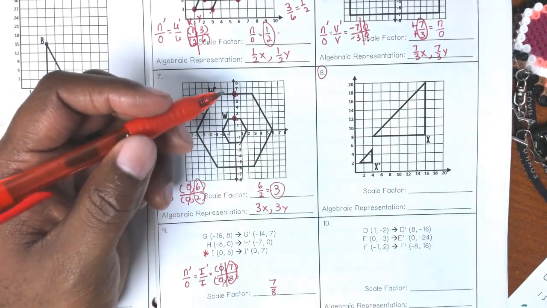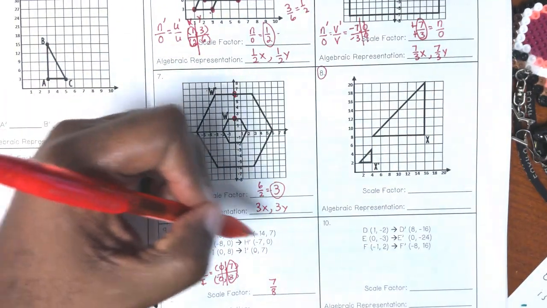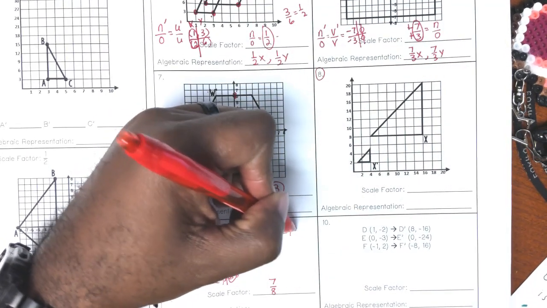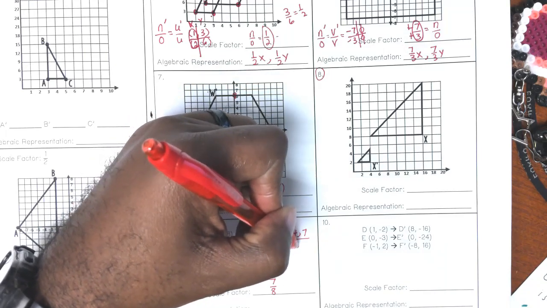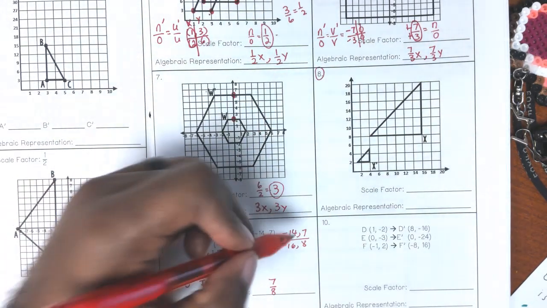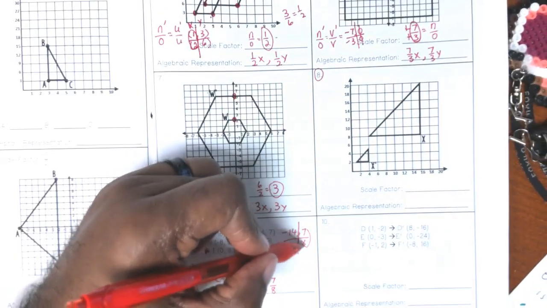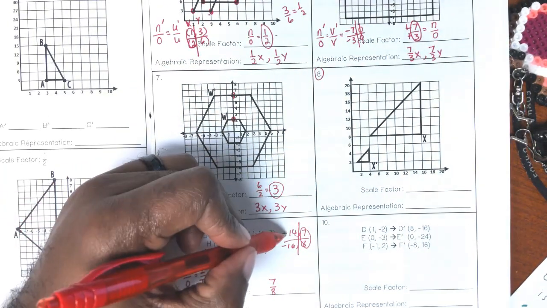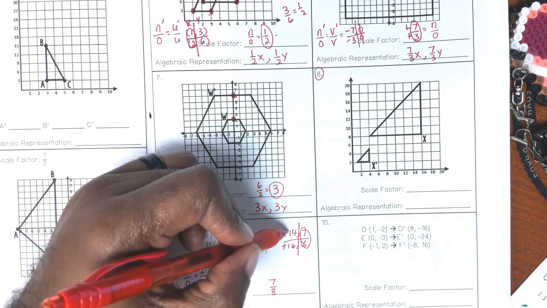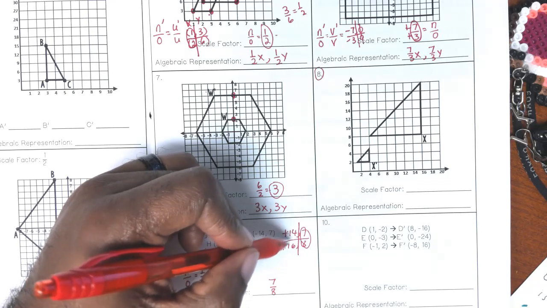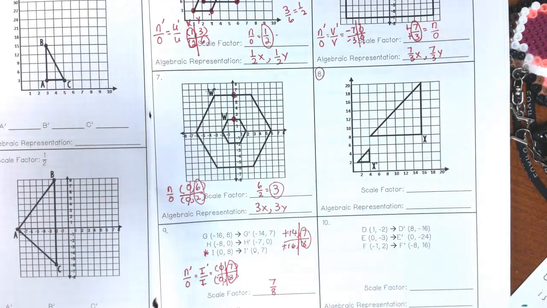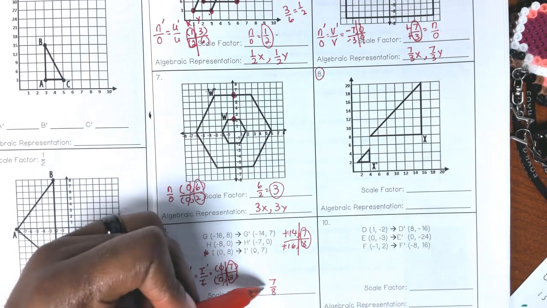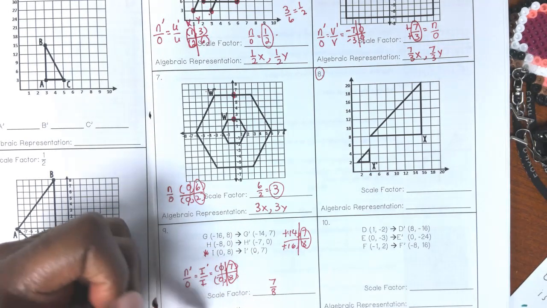Now, could I use a different set of points? Absolutely. Let's say we used negative 14, comma 7 over negative 16, comma 8. Well, if I draw the line here, I can see 7 over 8 right there. But if I wanted to double check, negative divided by negative is a positive, and 14 over 16 reduces to 7 over 8. Okay, this is times 2, right? So that's how you can see the difference. But they both reduce to it, so that tells you that the scale factor of 7 over 8 was applied to all of the coordinates there.